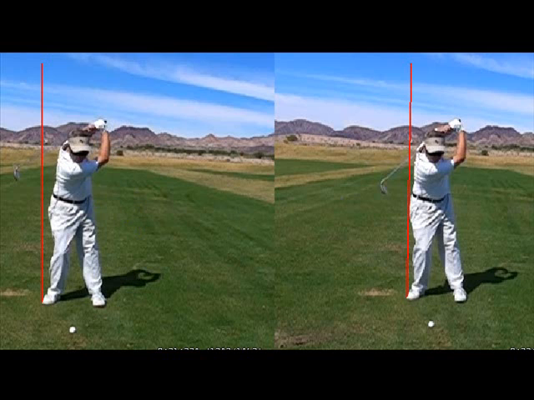One of the things I want to point out initially, I've drawn a red line from the outside of your foot straight up, and you can see how on the right picture here that you have maintained a lot more weight on your front leg when you got to the top of the backswing.